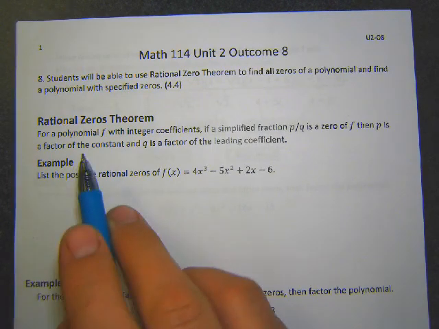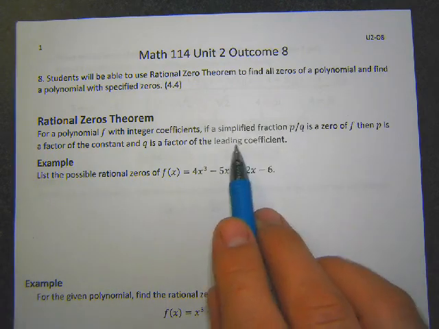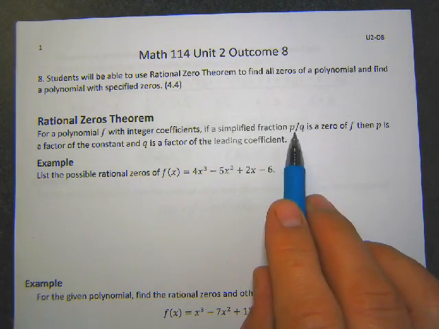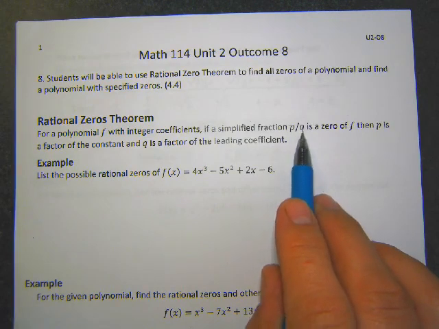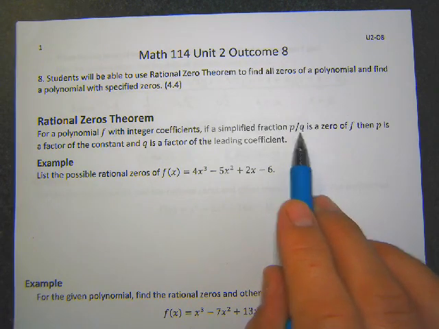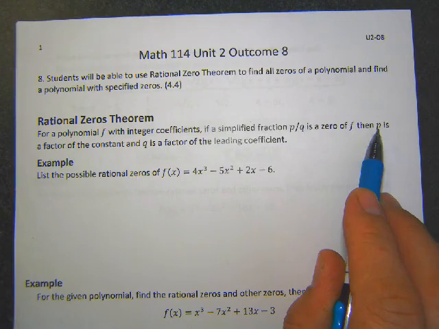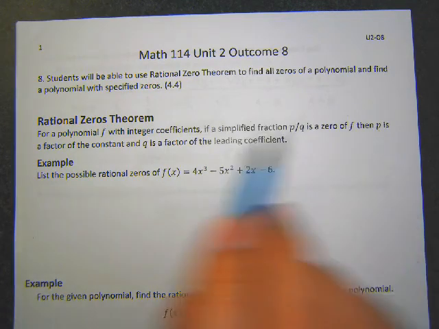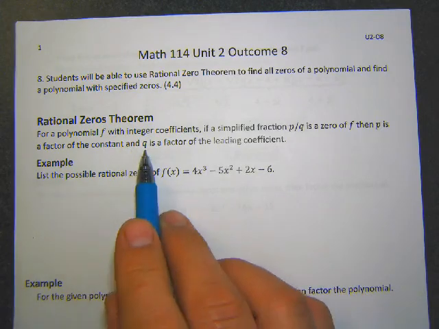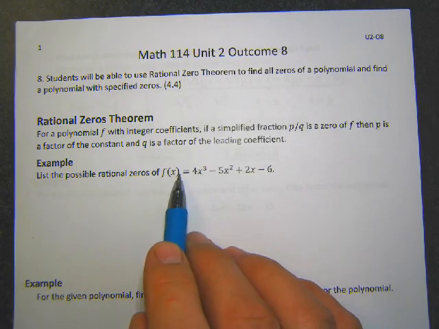If you have a p over q that's a zero of the polynomial, some kind of fraction, q on the bottom could be 1, so this could be a whole number if p is a number and q is 1. But any whole number or fraction that's a zero, then the top, the p, has to be a factor of the constant term, which is the last term at the end of the polynomial, and the q has to be a factor of the leading coefficient, the front term.